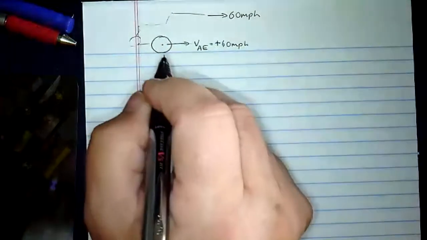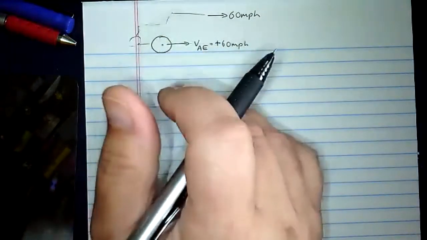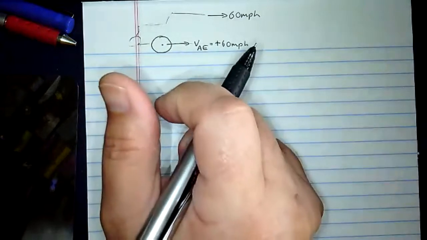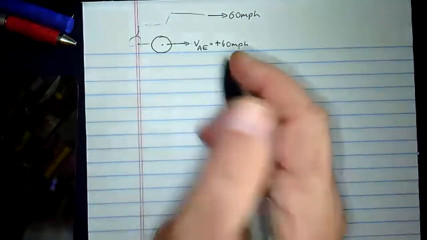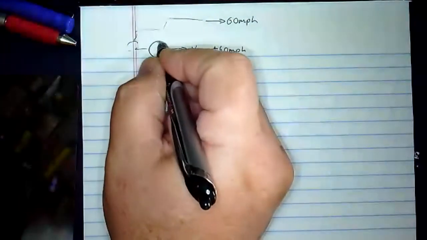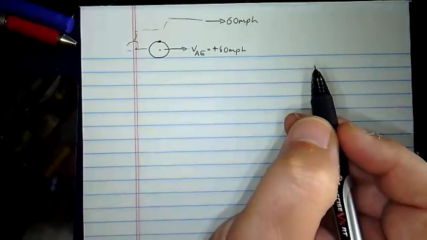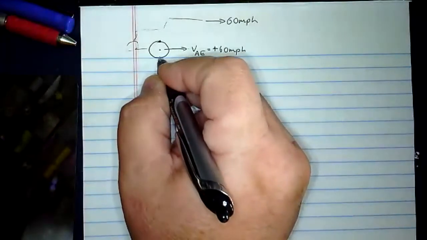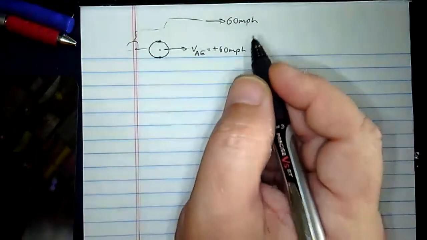Now, if you imagine this car up on a lift, and this is dangerous, you don't want to do this, but like a lift they have in a shop where they lift it up 6 or 7 feet off the ground so they can work under it. If you have that, I think you would all agree that the velocity of the top of the tire with respect to the car and the velocity at the bottom of the tire with respect to the car are both 60 miles per hour, but in opposite directions.